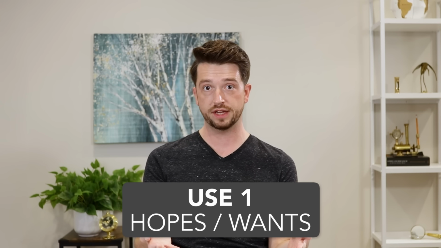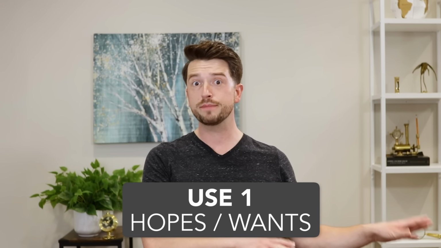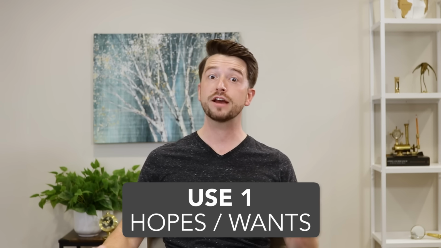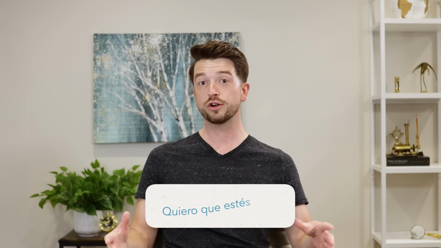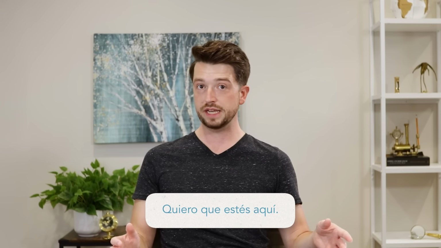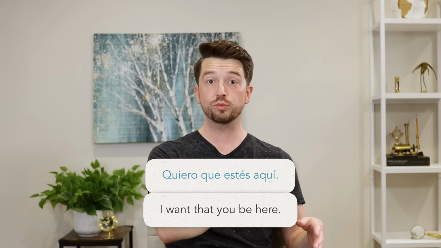The first and most common way to use the subjunctive is when someone hopes or wishes something for someone else. Every time that happens, there's a predictable pattern that you can reuse for any situation like that. You can see the pattern in this sentence. Quiero que estés aquí. This literally means I want that you be here.